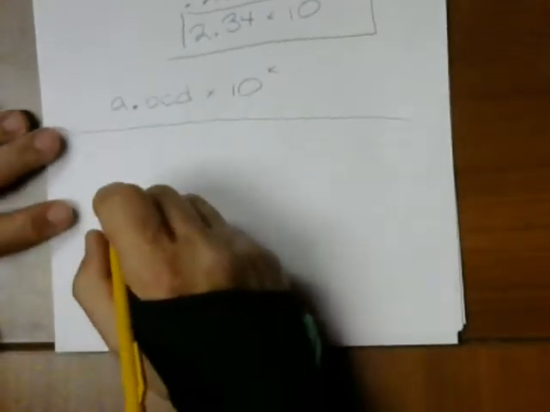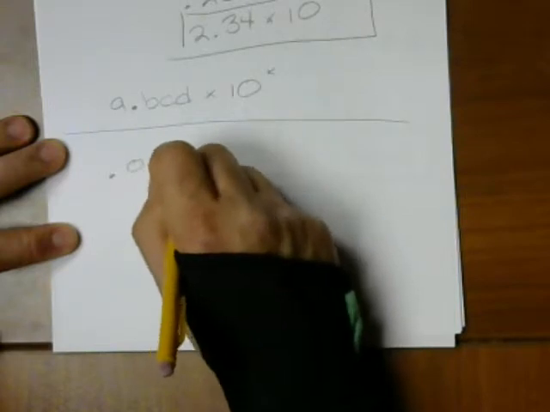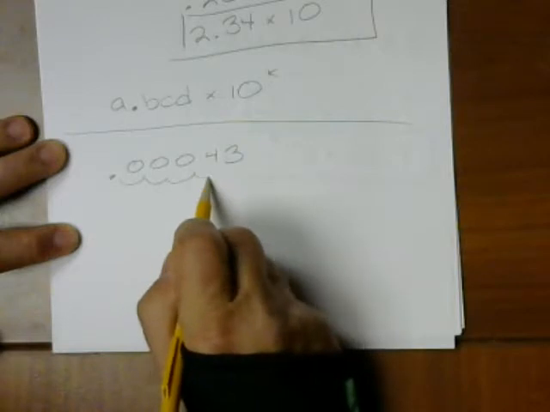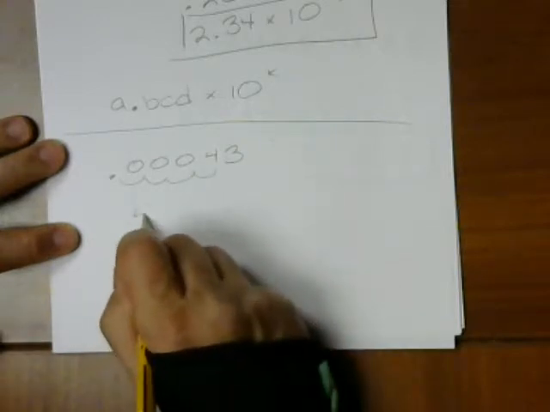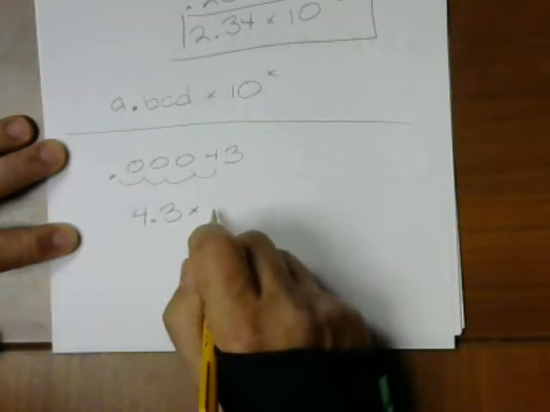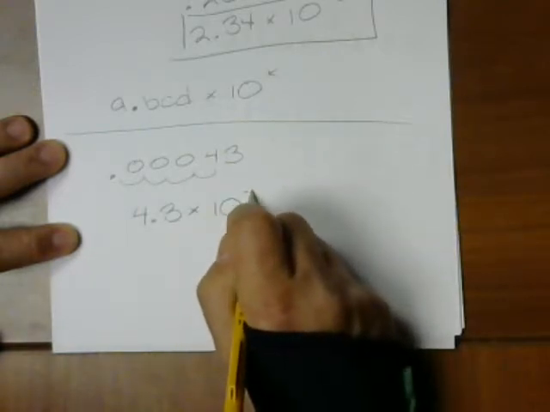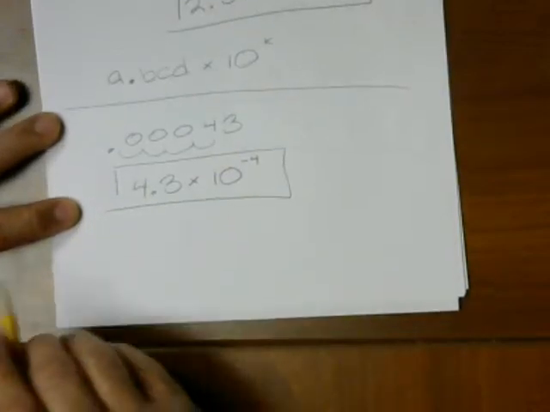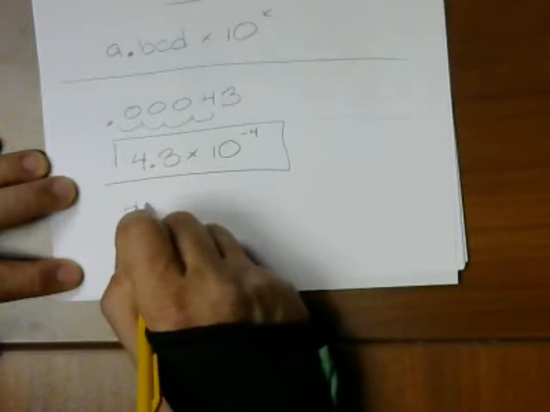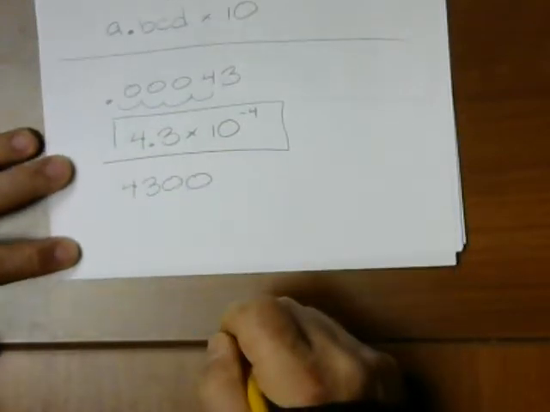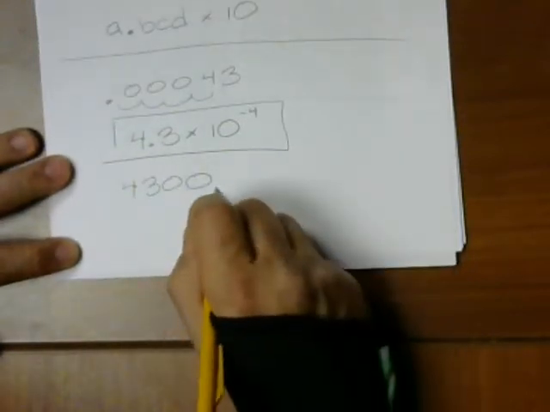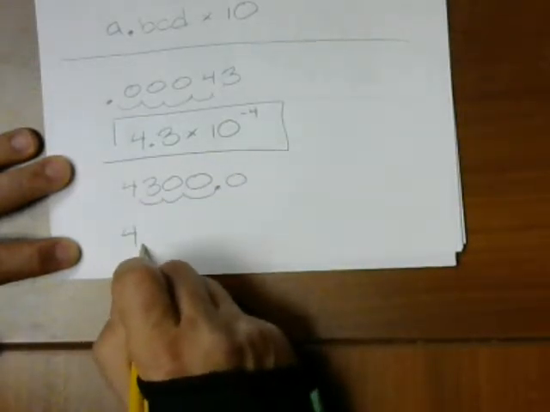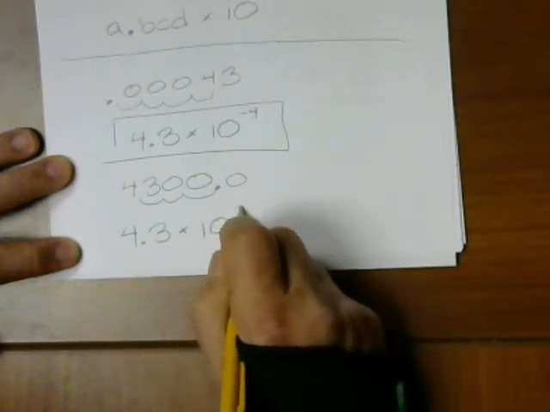Let's try another example. If I have 0.00043, I could immediately say, hey, I want to go to the right 4 steps. This is 4.3. Now when I go to the right, I multiply by 10 to the negative 1. I do it 4 times. I have 10 to the negative 4. And one more time, if I had something like 4,300 and I wanted to write that in scientific notation, well, that's the same as 4300.0. If I go to the left 3 spaces, that's 4.3 times 10 to the positive 3.